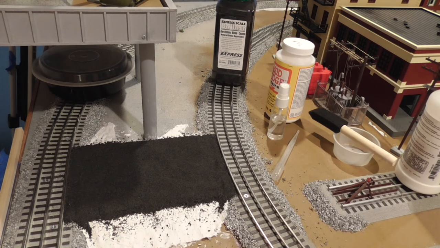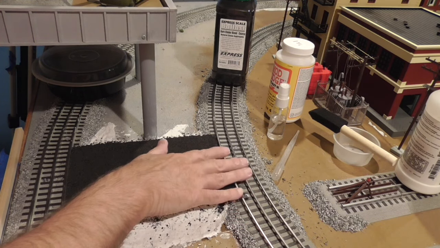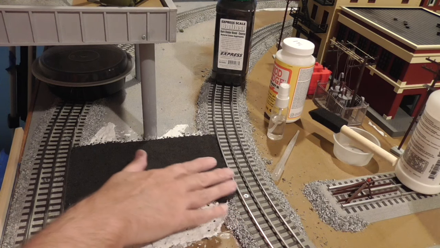So right now I think that looks pretty good. So I'm going to stop putting any more cinders down.